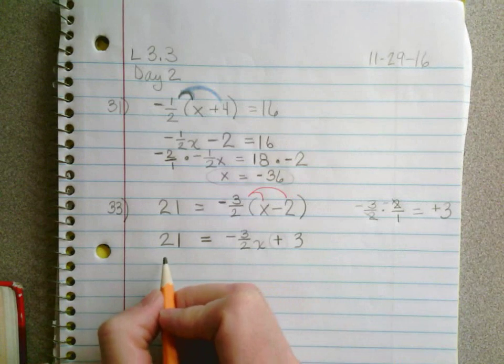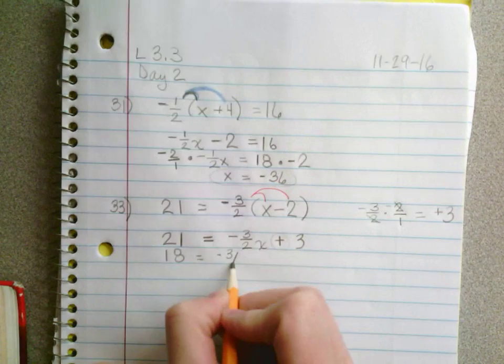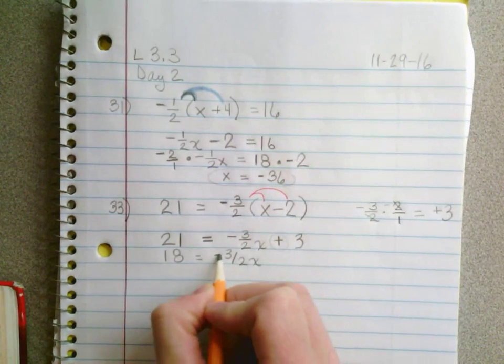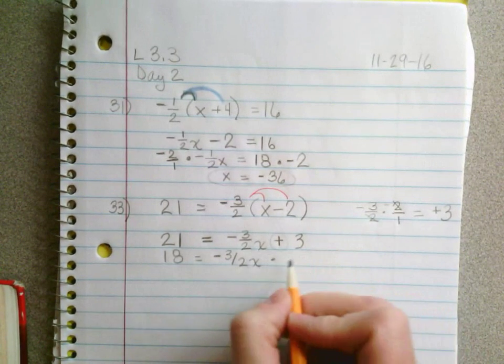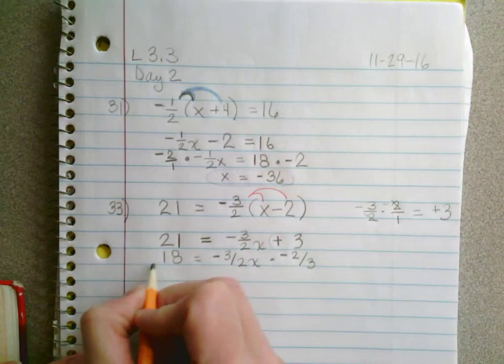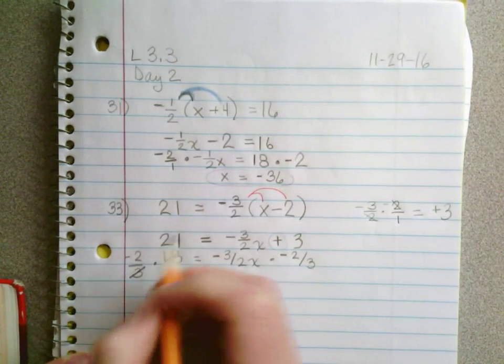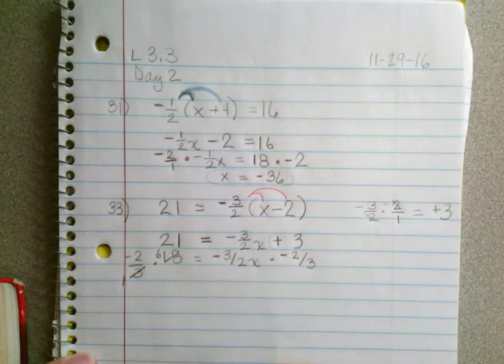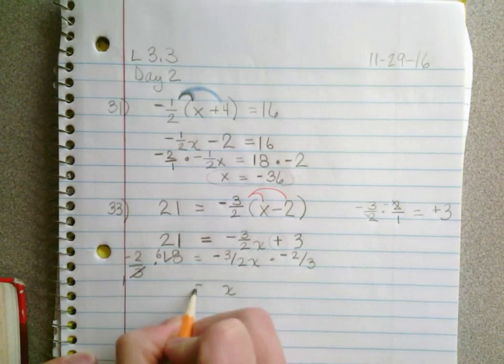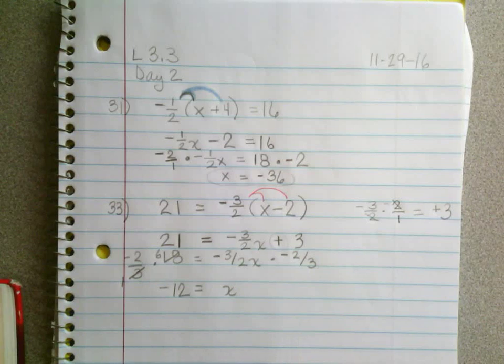Subtracting 3 gives you 18. And what happens when I multiply by the reciprocal? What do you guys get? I'll give you guys a second to figure it out. Yep. If you said negative 12, you're right.